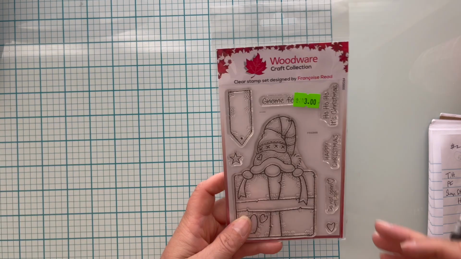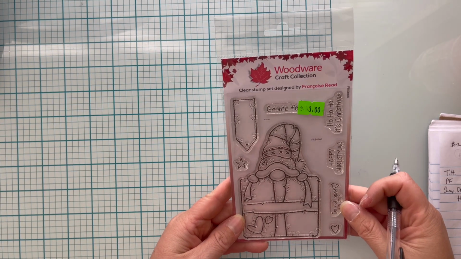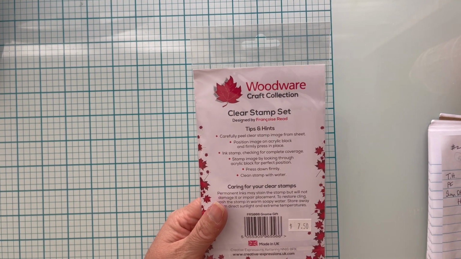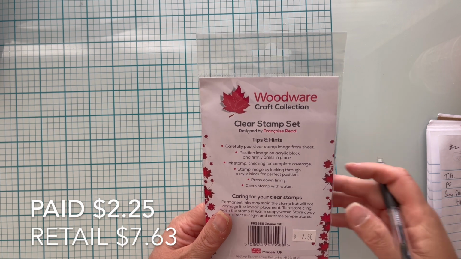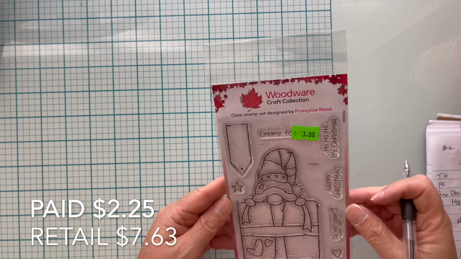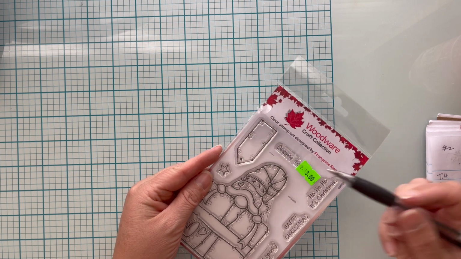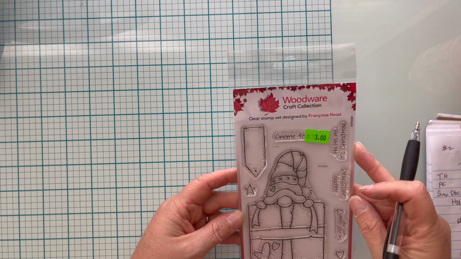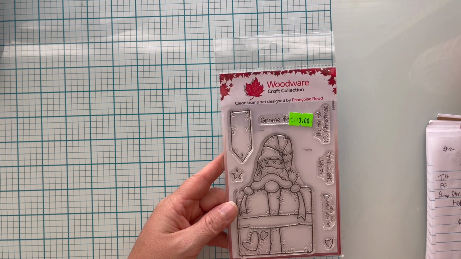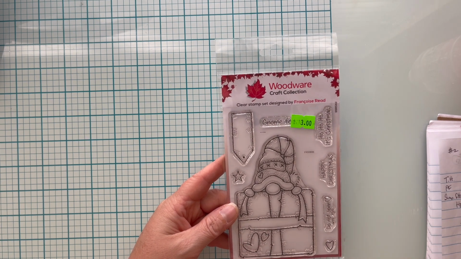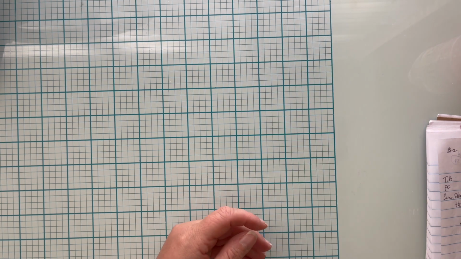Another Woodware stamp. I paid $3. This one is called Gnome Gift. Looks like she paid $7.50. It is currently $7.63. I like the little tag, and you can obviously use these to stamp inside the tag. So that is really cute. I'm going to be practicing some Copic coloring because I got some Copics at a previous estate sale. So I'm going to be working on that.